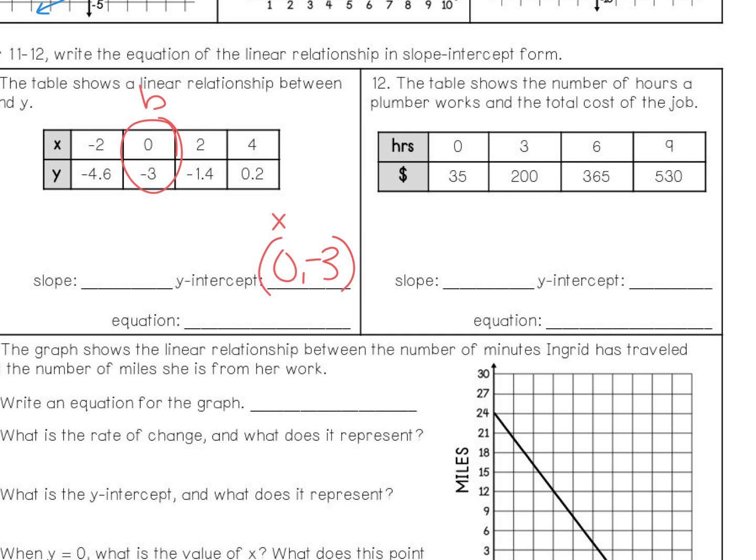You can make a mini table. You can use your formula. It's up to you. How do we go from -3 to -1.4? Plus 1.6, and 0 to 2 is plus 2. So if I have 1.6 over 2, I get 4/5. So what's my equation? y equals 4/5 x. What's my b? -3.